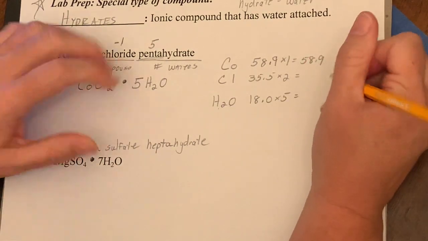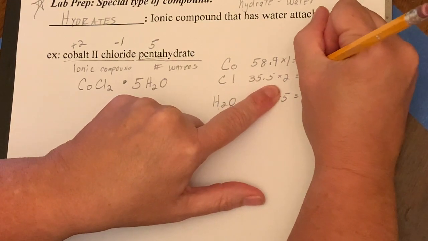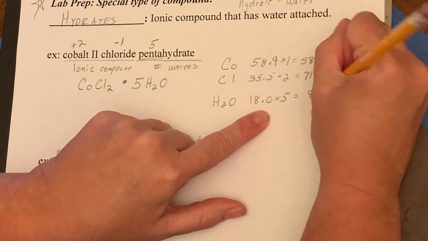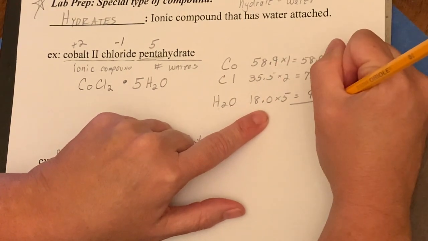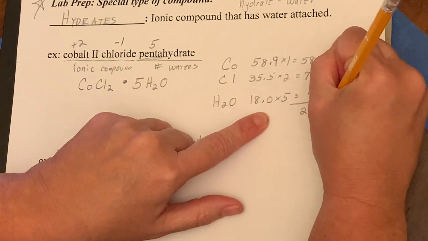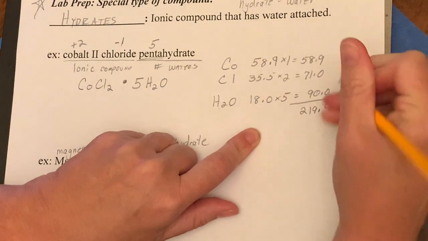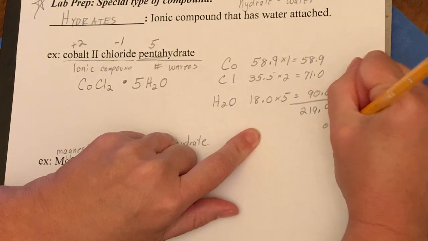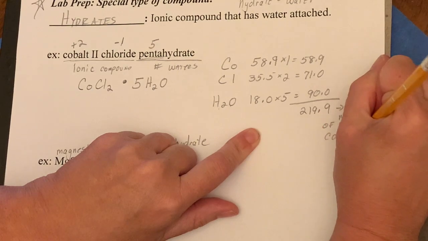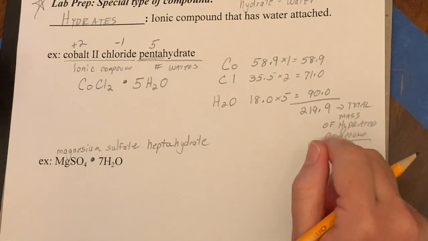So what we're going to do is go back up. 35.5 times 2 is 71.0. And 18 times 5 is 90.0. We're going to add all of those up. When we add all of those up, we get 219.9. That is the total mass of what we call the hydrated compound.